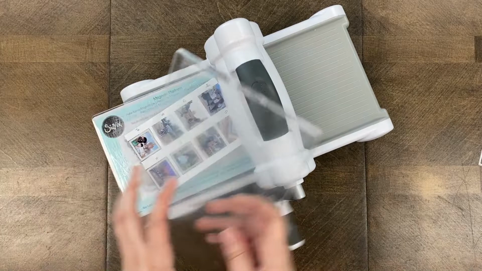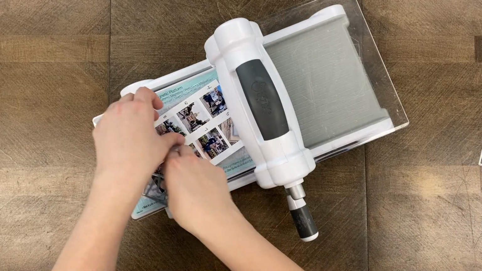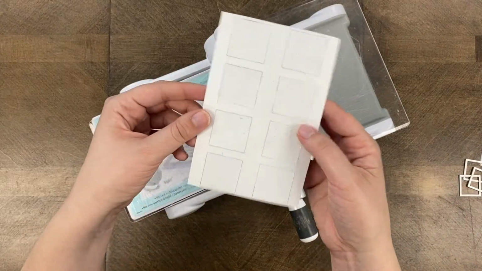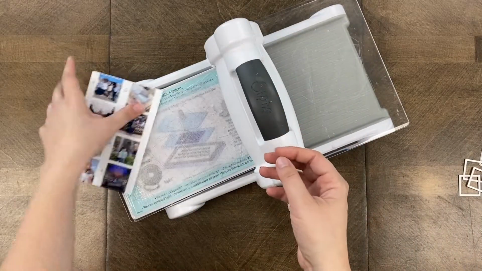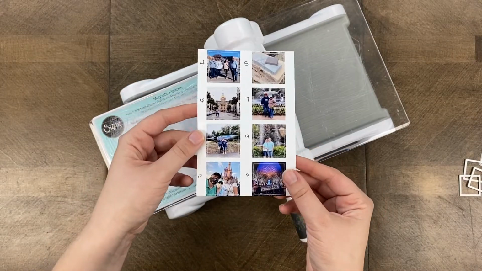So it's really nice. Basically, I got this all cut in 2 rolls. So you can cut these pretty quickly, and I'm going to leave them stuck together or attached to the paper so I can glue them easier. And I'm going to go ahead and cut the rest of my photos as well.